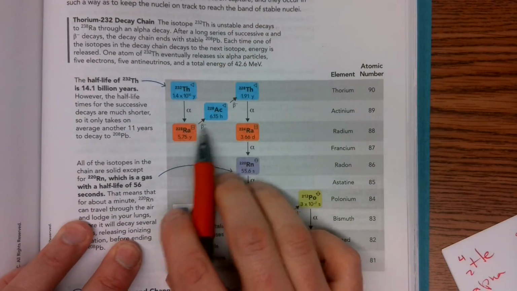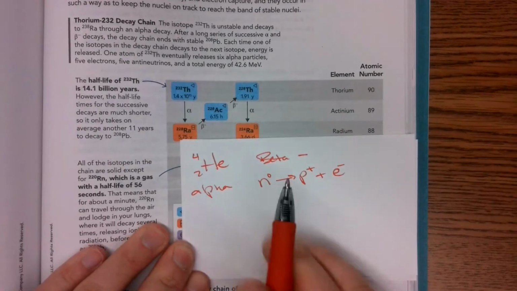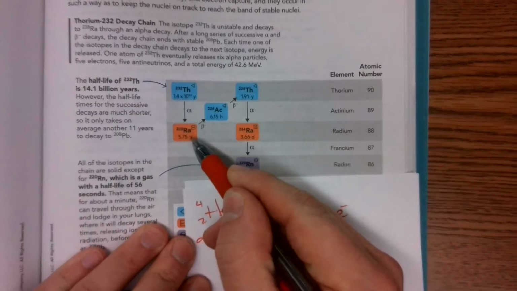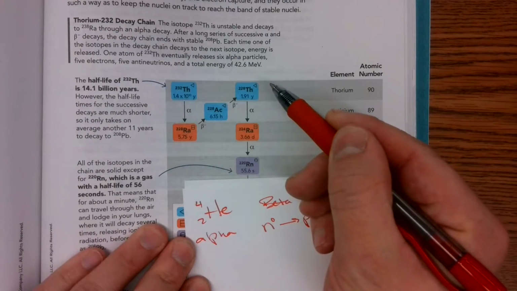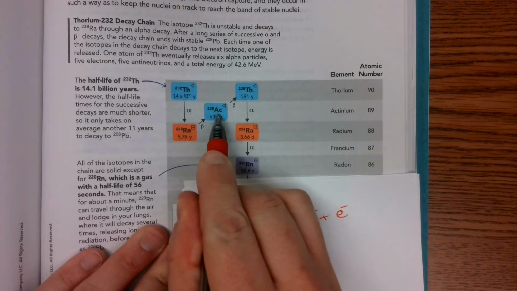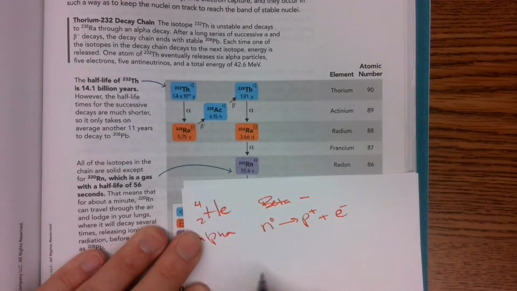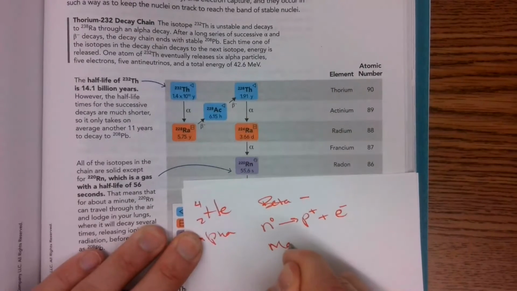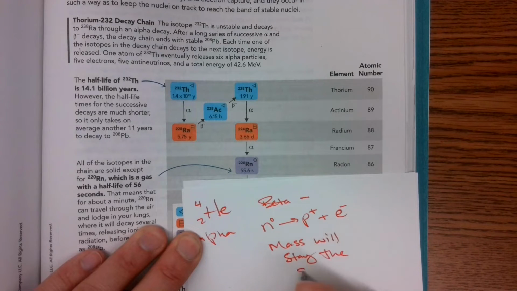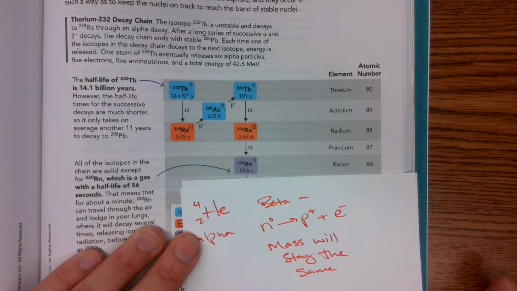But then beta minus decays occur where a neutron turns into a proton. So it's going to gain a proton and lose a neutron. But if you notice, it says 228, and this actinium is also 228. Because neutrons and protons weigh the same, our mass will stay the same. But our atomic number will increase by 1. So instead of being 88, it's now 89. So it's back up to actinium.